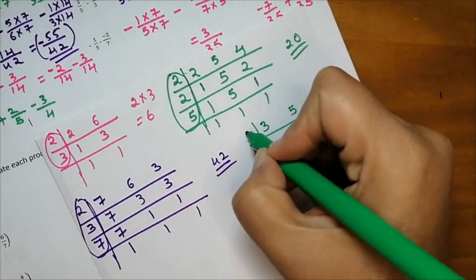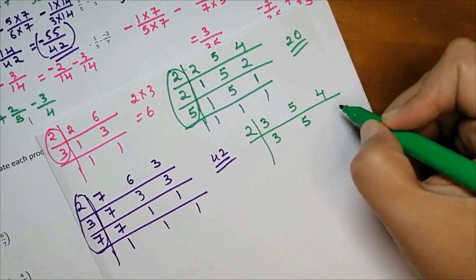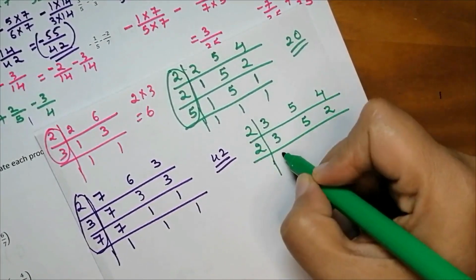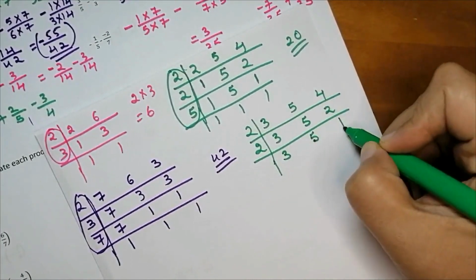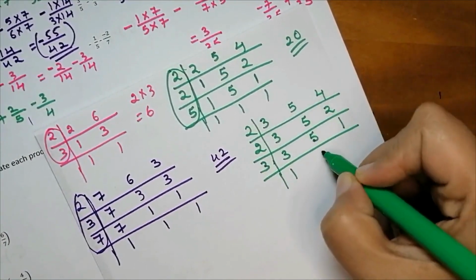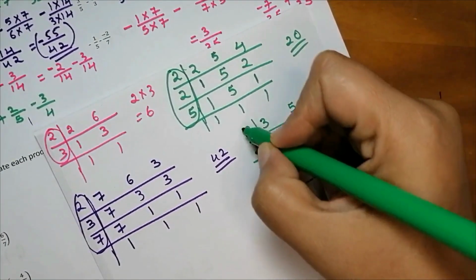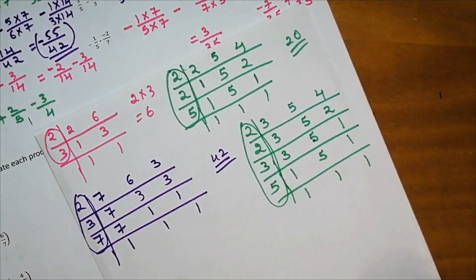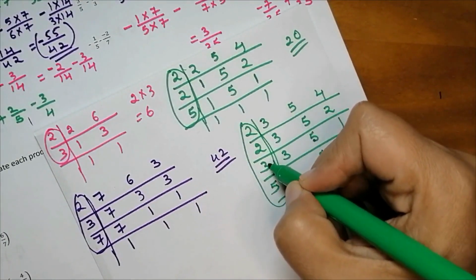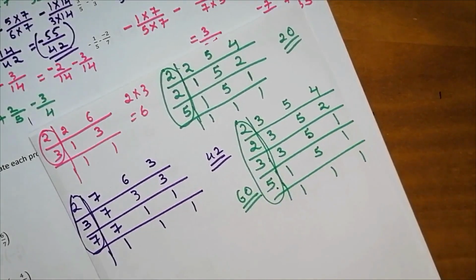Then let's start with 2 first. 3 and 5 will remain as it is. You write 2 here. 2 times 2 gives us 4. We write 2 again, 3 and 5 remain as they are, and this becomes 1, right? 1 times 2 gives us 2. Next we go with 3, 1, 5, 1. Again with 5 here, 1, 1, 1. So these are the prime factors, and the LCM is 2 times 2 times 3 times 5. So this is 2 times 2 is 4. 4 times 3 is 12. 12 times 5 is 60. So the LCM has to be 60.